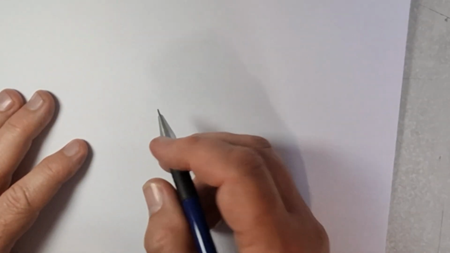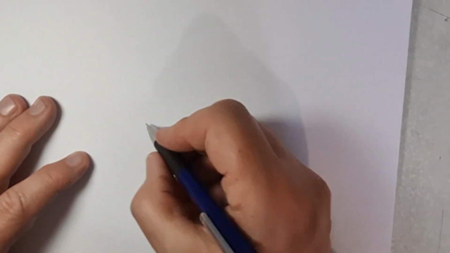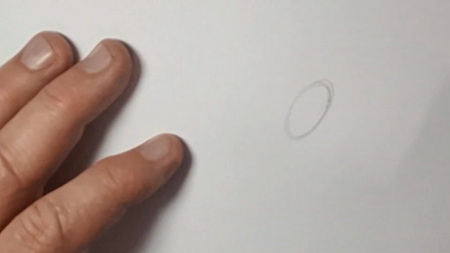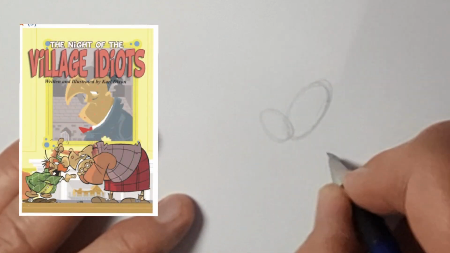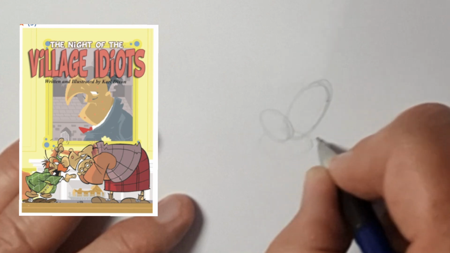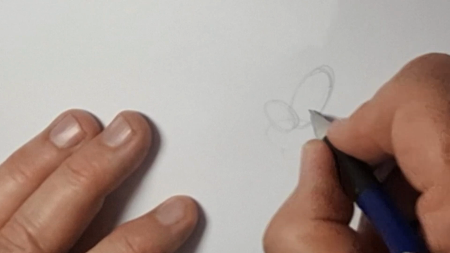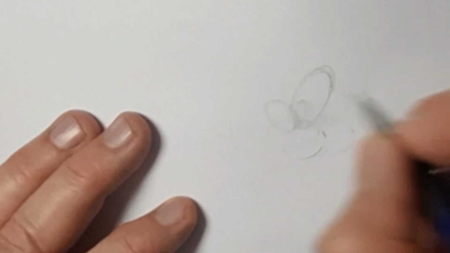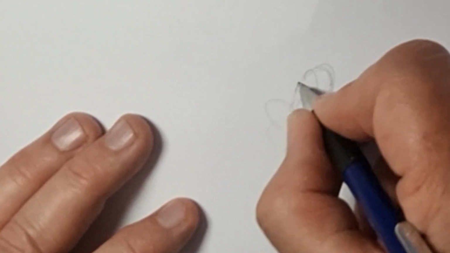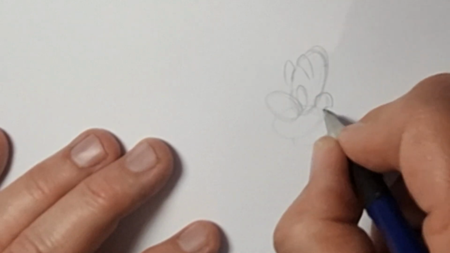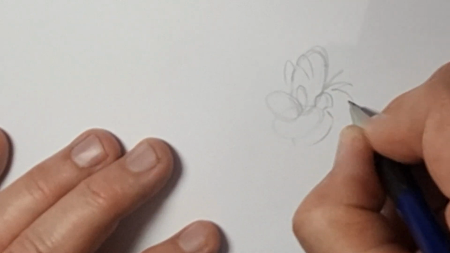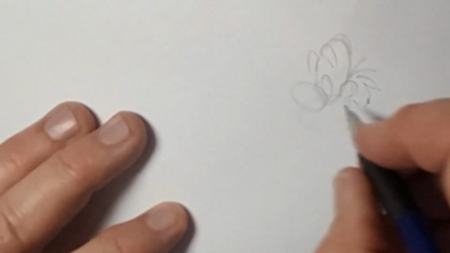One final point, as I said at the beginning, if I was to develop a character, and we'll just invent a very simple character. We'll use one of the characters from my book, The Night of the Village Idiots. This is how I would draw, say, Lord Hamlet. So he's the mustachioed type, but he's a little bit more portly. So I'd work off that shape, not such big eyes, eyebrows, quite bushy eyebrows.